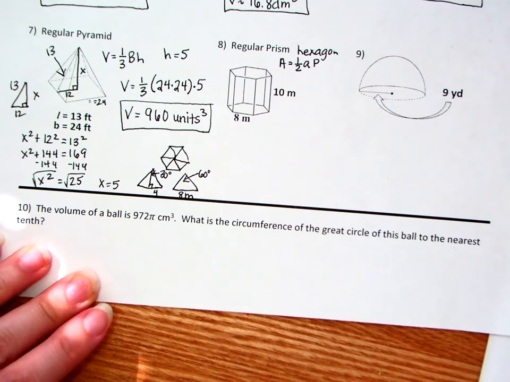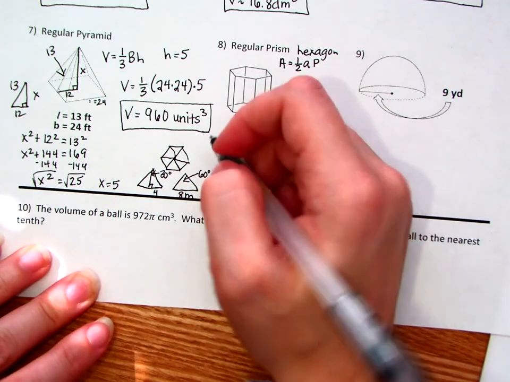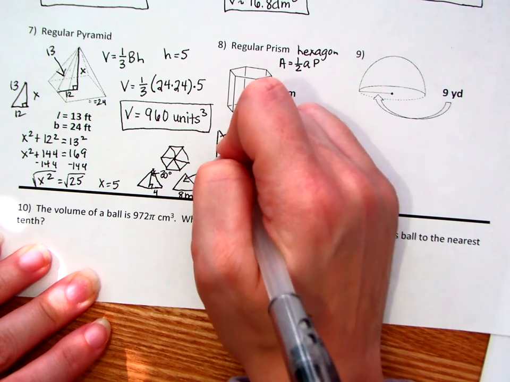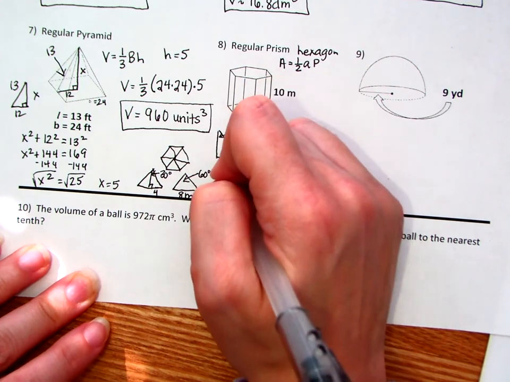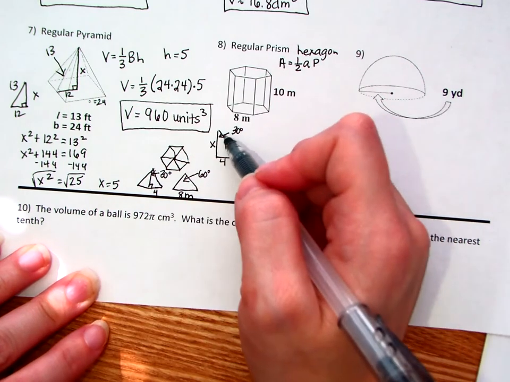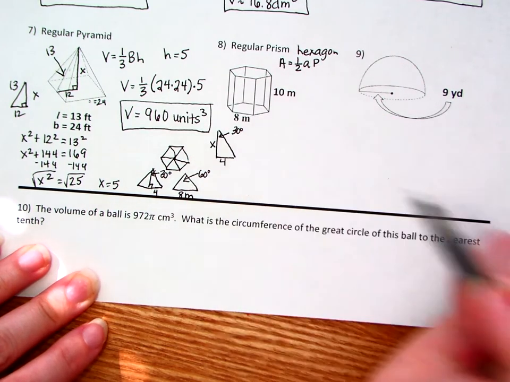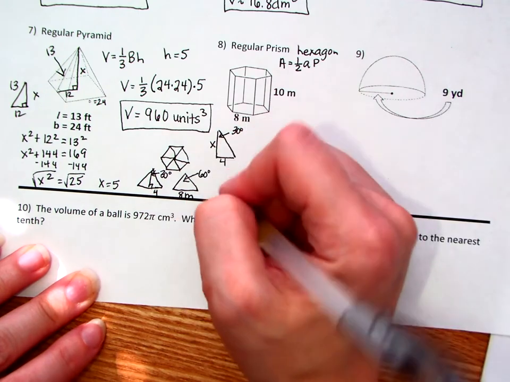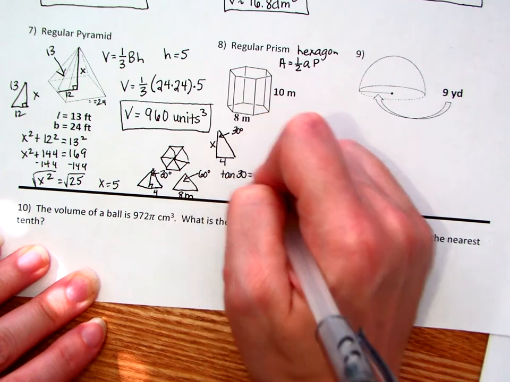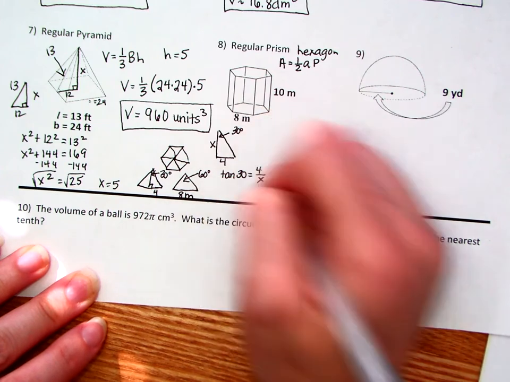And so now we're trying to find the apothem. So I'm going to go ahead and redraw this right triangle that we now are working with. This is 30 degrees. This is 4, and I'm trying to find the apothem, how tall it is. So if you look, I've got the number opposite, and I have adjacent. So I can use tangent for this. Tangent of 30 is going to be opposite over adjacent.